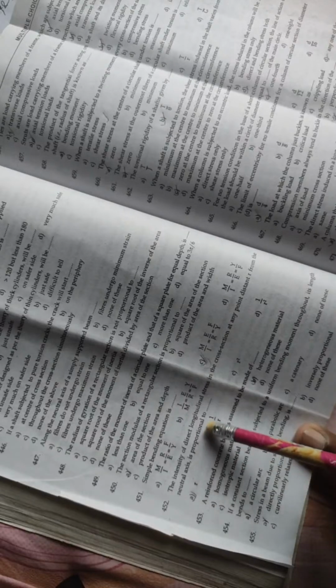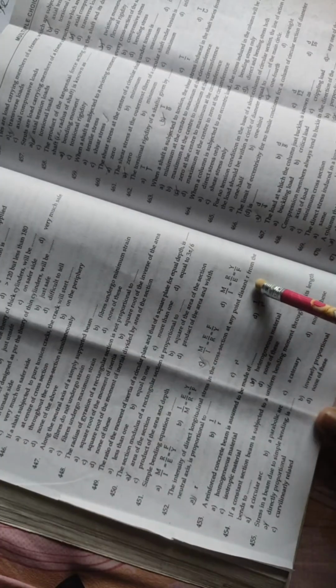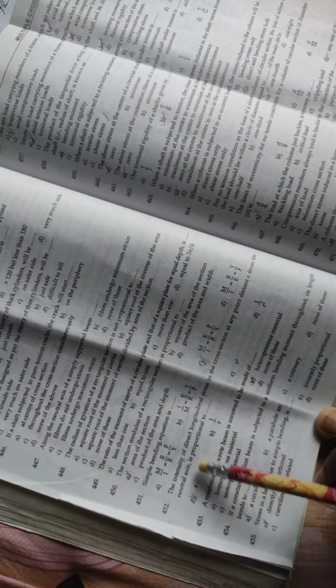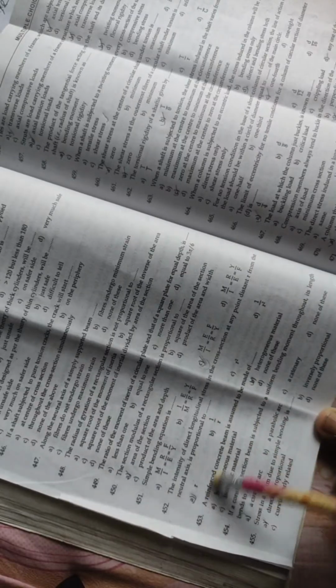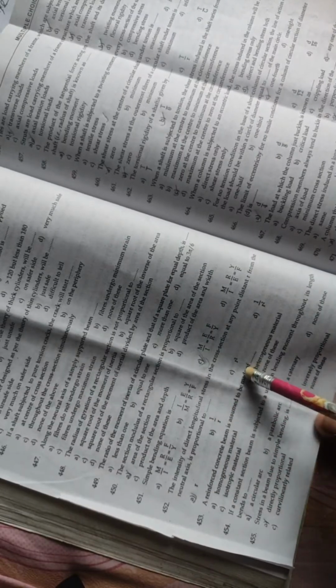The intensity of direct longitudinal stress in a cross section at any point at distance r from the neutral axis is proportional to: r, 1 upon r, r square, 1 upon r square, or 1 upon r.